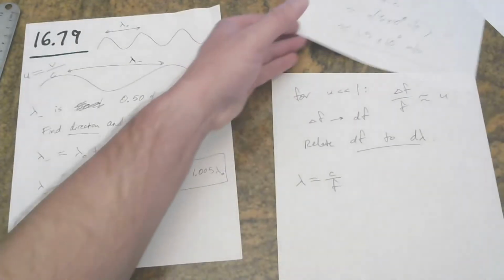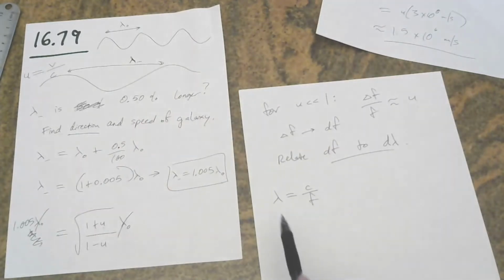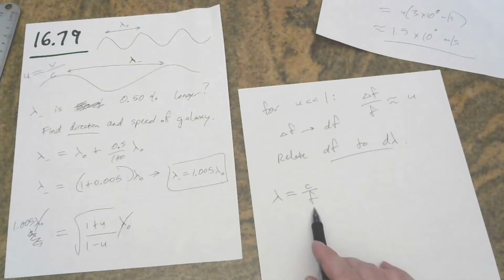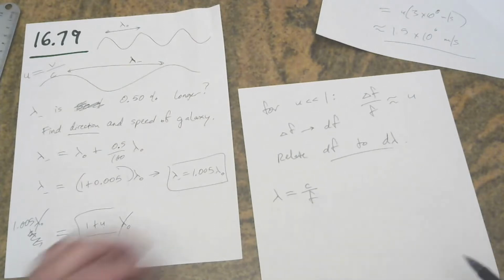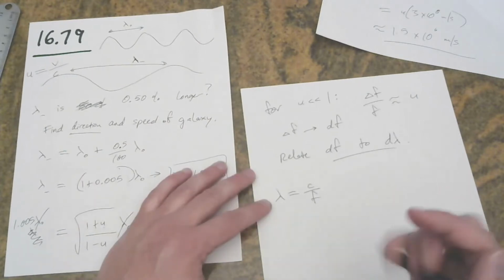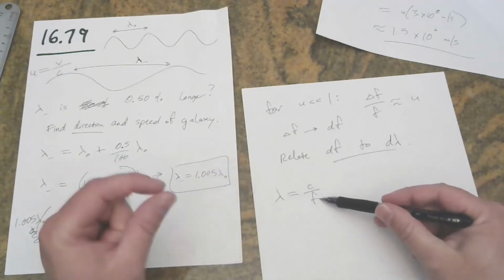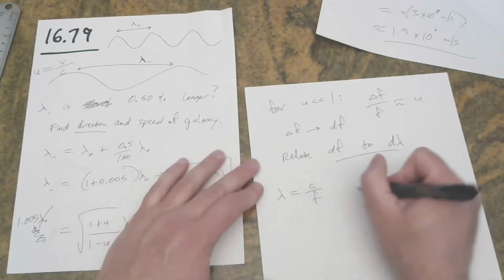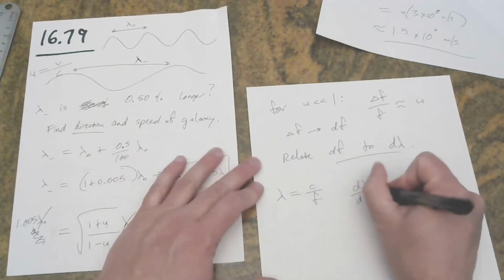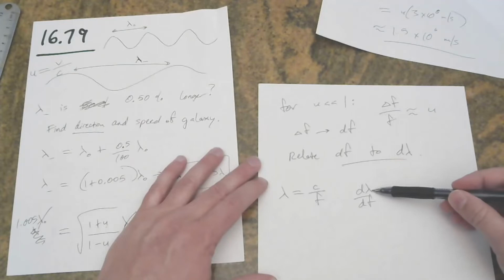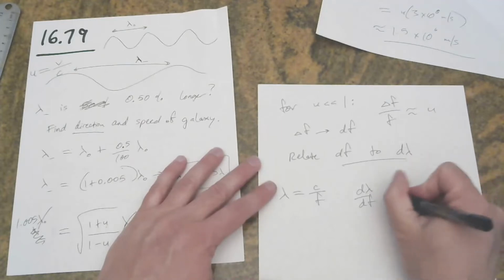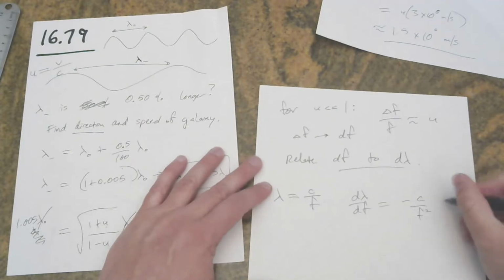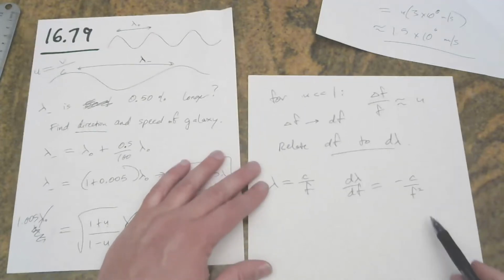And now let's use the magic of the calculus. Let's relate the differential of lambda to the differential of f, because differential really means tiny change. If the frequency changes by a little bit, how much does the wavelength correspondingly change by? So d lambda df, if we take the rate of change of wavelength with respect to frequency, this is not a calculus class, so I'm not going to go into detail here, but you can confirm that is the derivative.